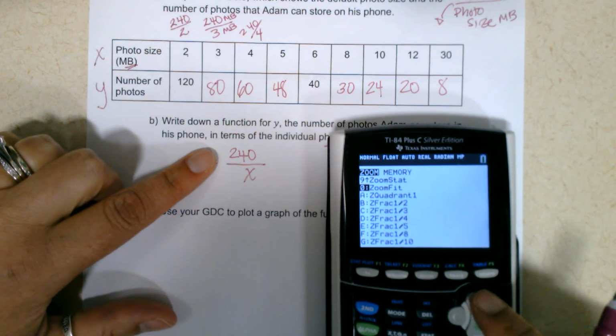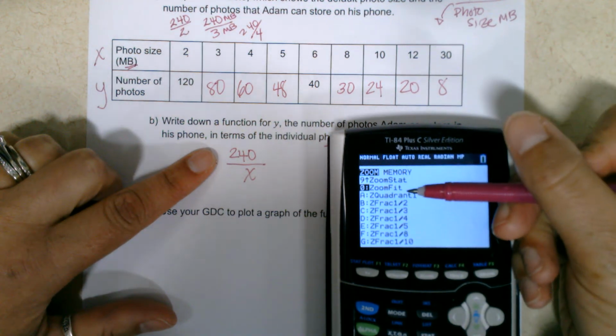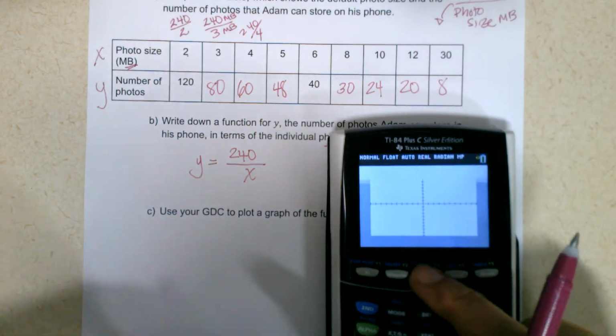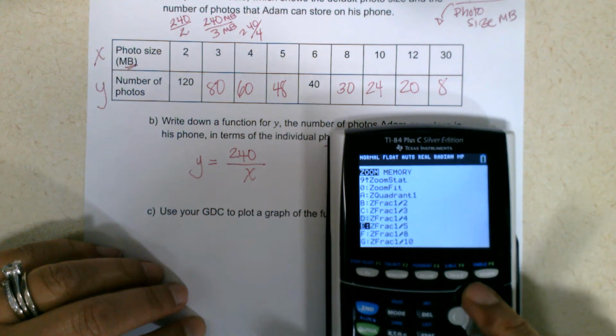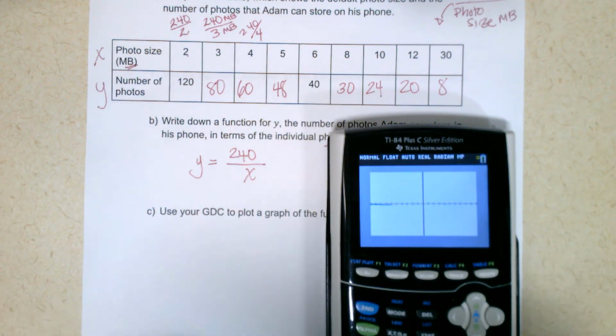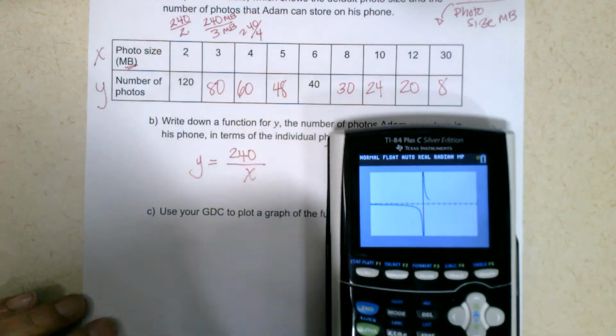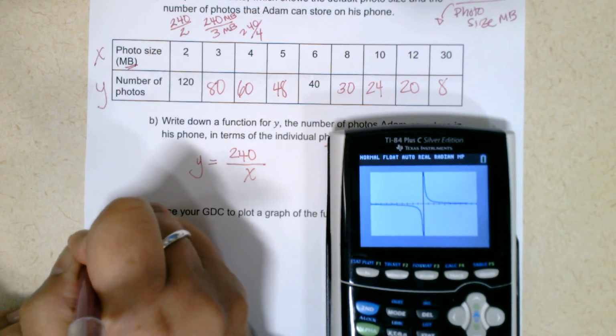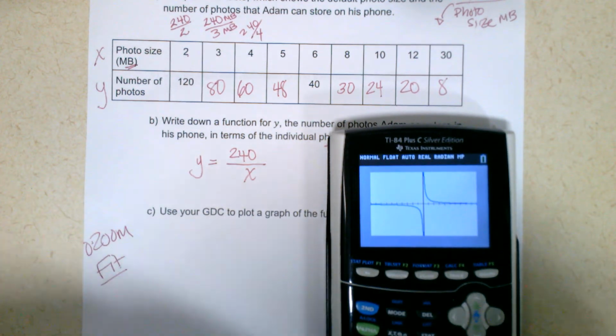So if you push the up arrow button, you get to zoom fit. And that's going to help to fit the graph. I actually have to press enter, everybody, enter. And that's going to actually fit the graph to your calculator. So I just press zoom fit, which was 0. 0 was zoom fit. All right.